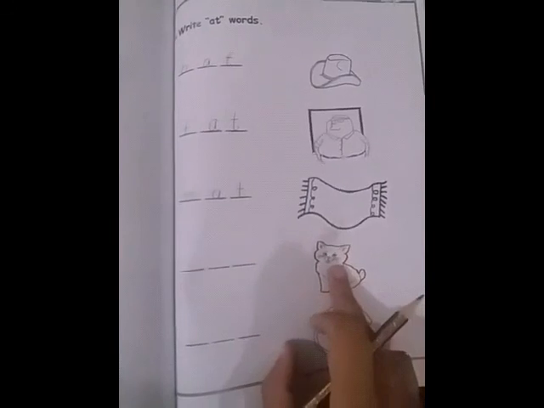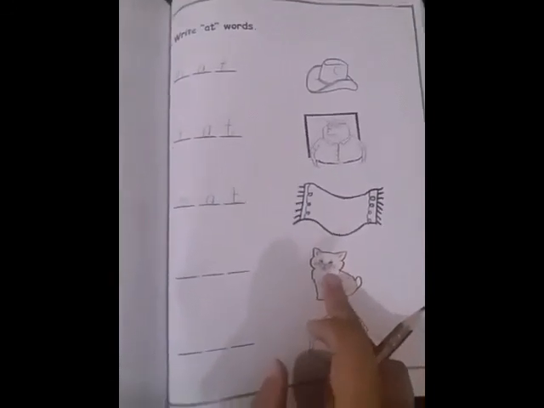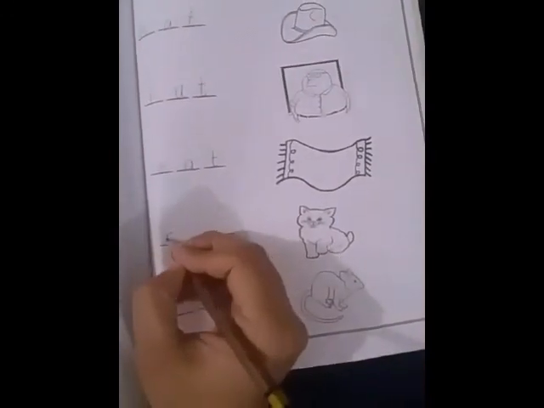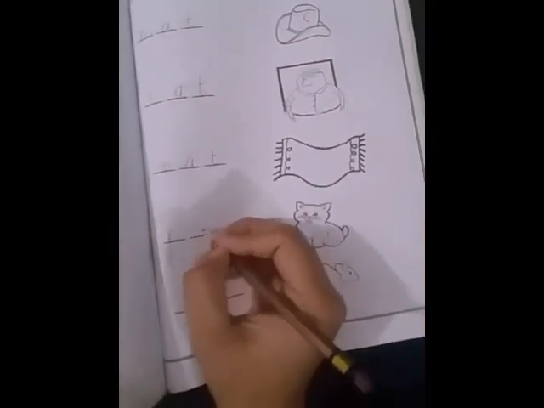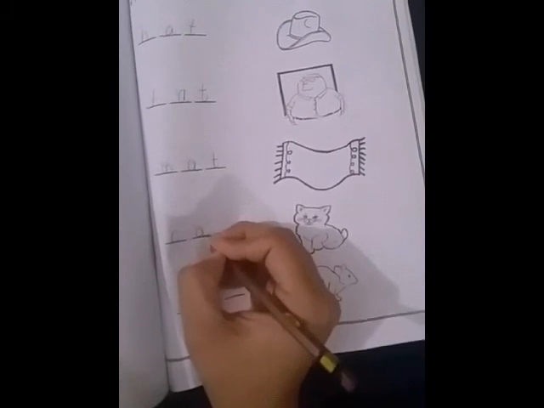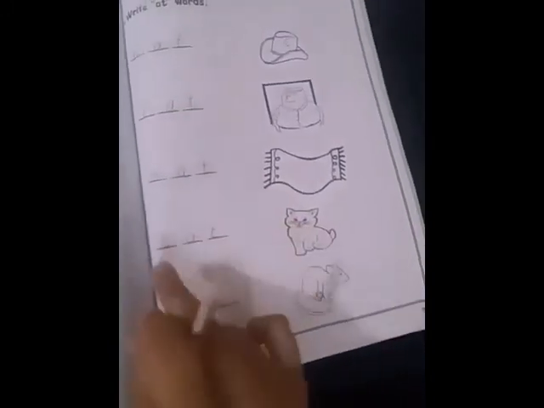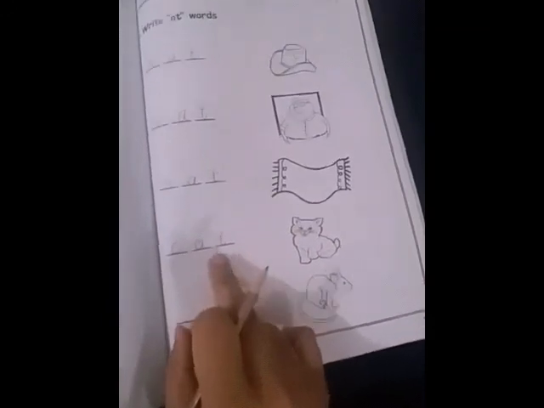Okay. What is this? It is a cat. At cat.